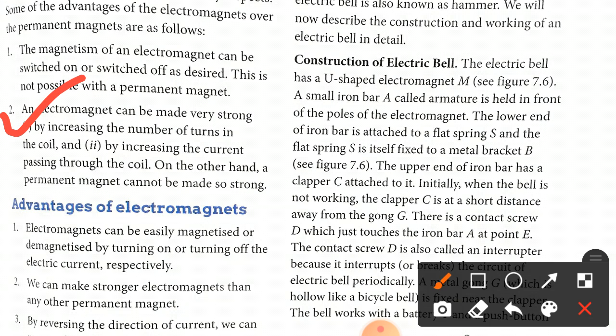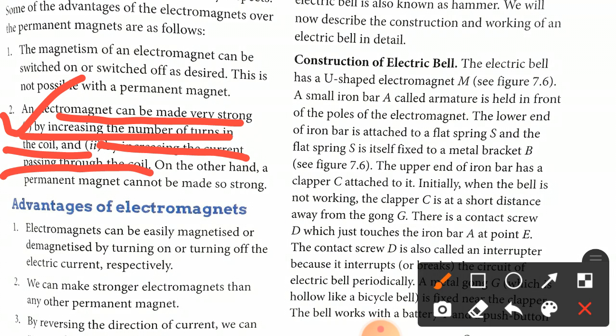Now we will talk about the second advantage. An electromagnet can be made very strong by increasing the number of turns in the coil. Fine. Now the second one, by increasing the current passing through the coil. On the other hand, a permanent magnet cannot be made so strong.